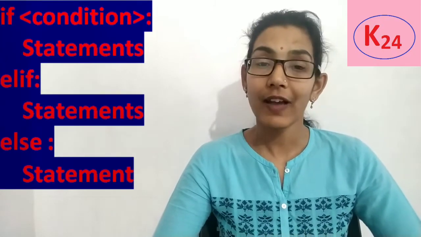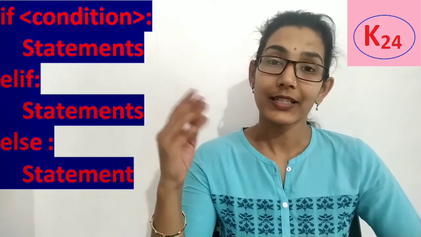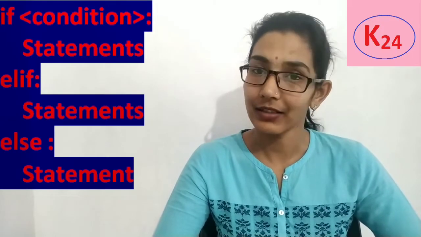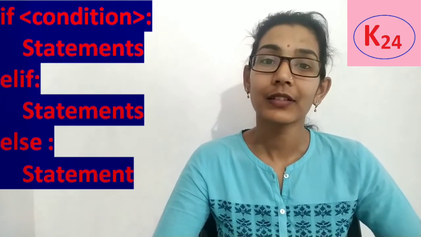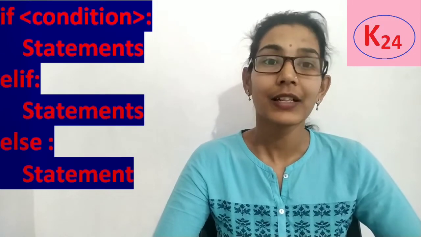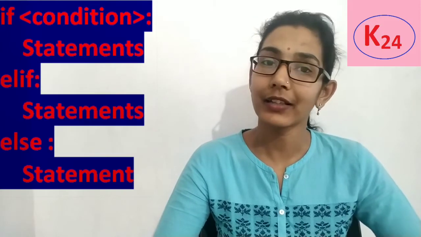Now the third one is the if-elif-else statement. It is used when we have more than one condition. The syntax for this is if condition colon, then the statement, then in the next line elif, then the condition colon, then its statements, and at last we use else, a colon and the statement. So these are the basic conditional statements.